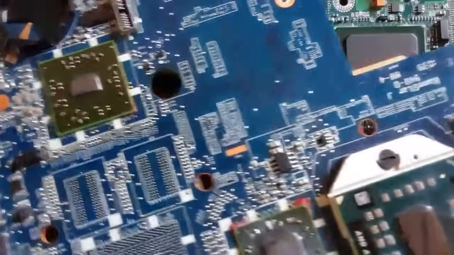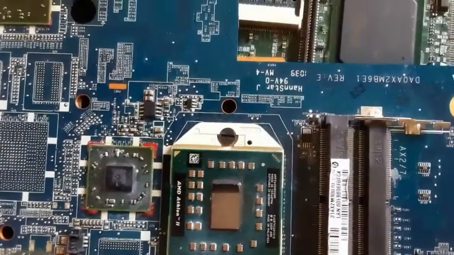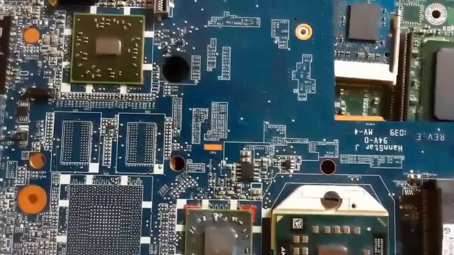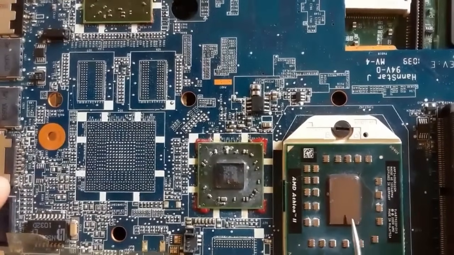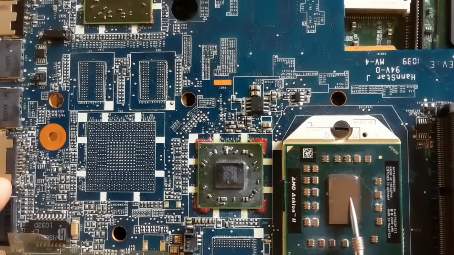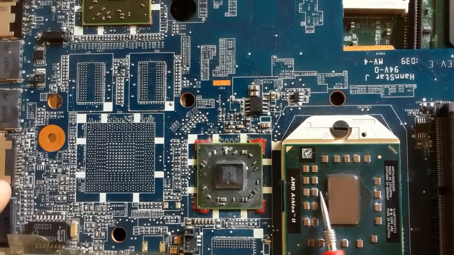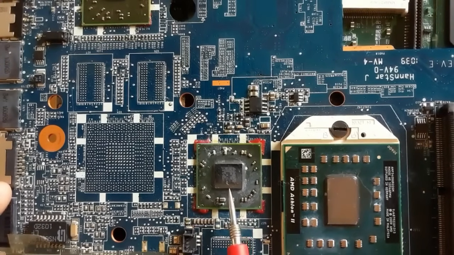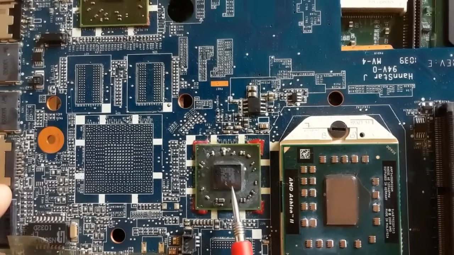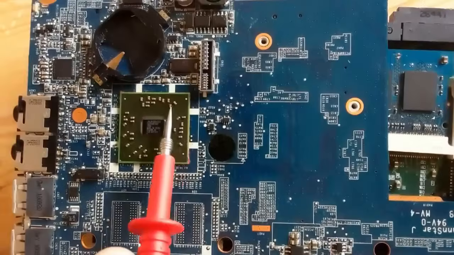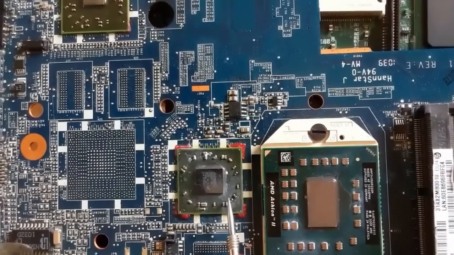We're going to see another laptop. As you can see, for this laptop we have here the CPU and the North bridge integrated in one chip. And here we have the graphic card. This is the graphic card. And here, as you can see, the ICH.